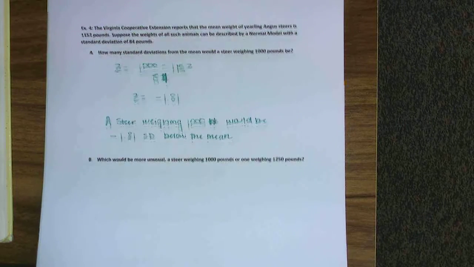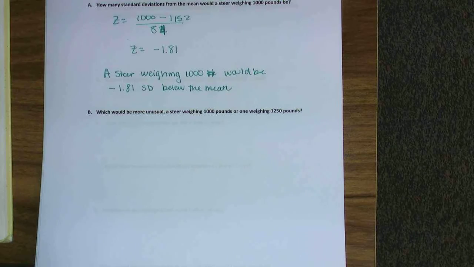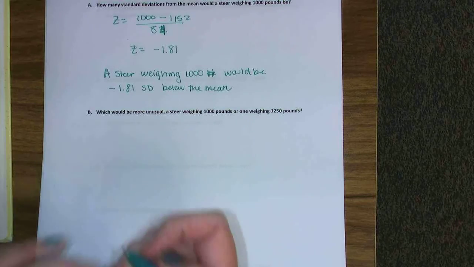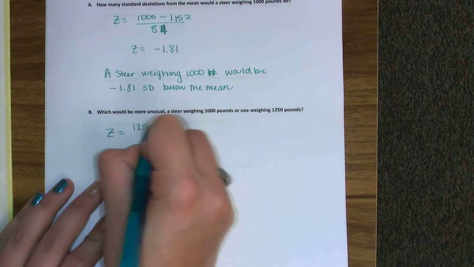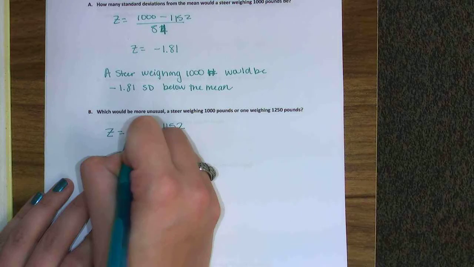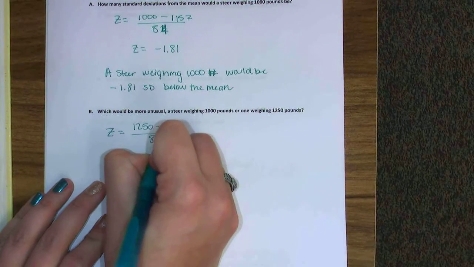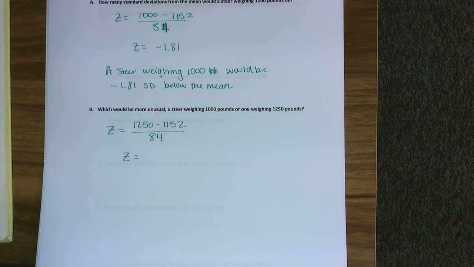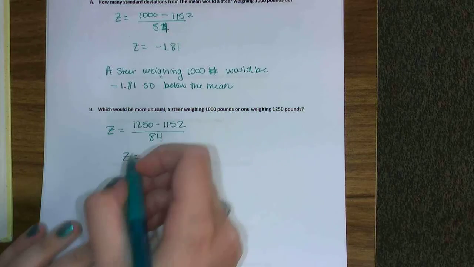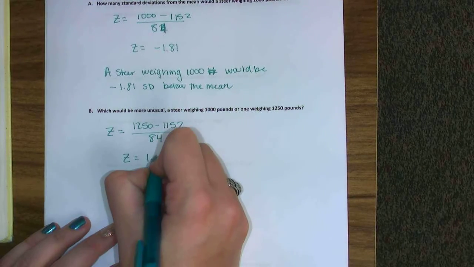Okay, so then the follow-up question, which would be more unusual, a steer weighing 1,000 pounds or one weighing 1,250 pounds? So we've already figured out what it is for 1,000, so we need to do the Z-score now for 1,250. So how would I do that? 1,250 minus 1,152 over 84. And what does that give me for my Z? Okay, so we'll just say 1.17.